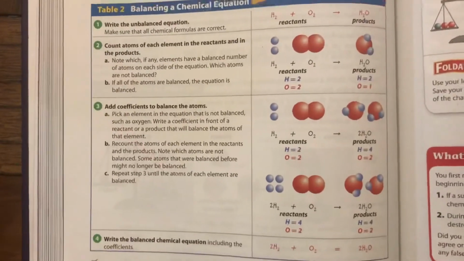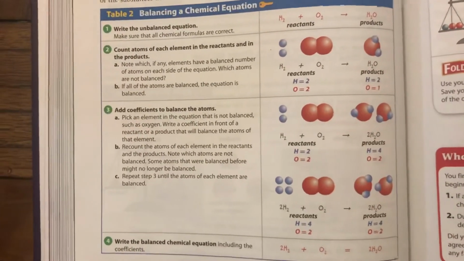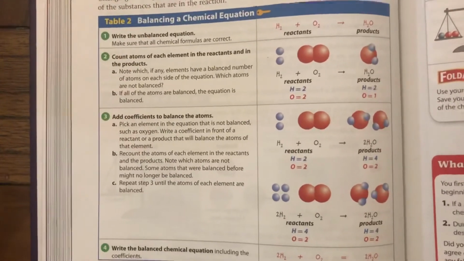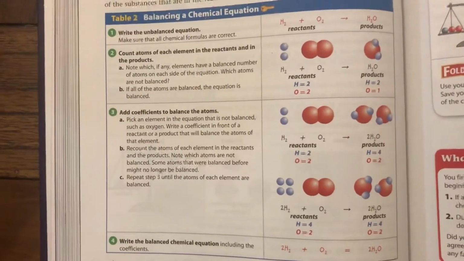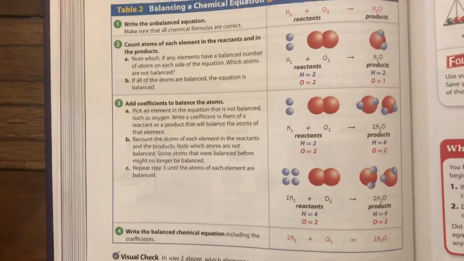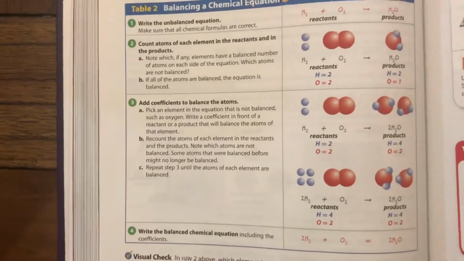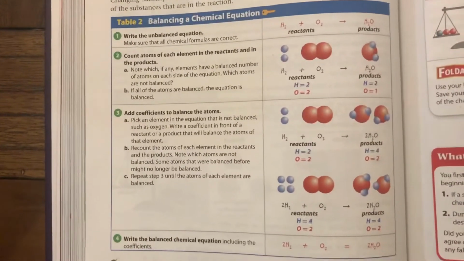So if 1 molecule of water contains 2 hydrogen atoms and 1 oxygen atom, how many H and O atoms are in 2 molecules of water? 2H2O being the formula. So to figure that out, we're going to multiply each by 2.